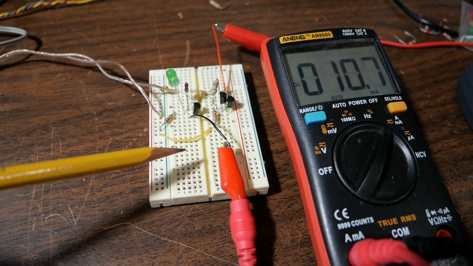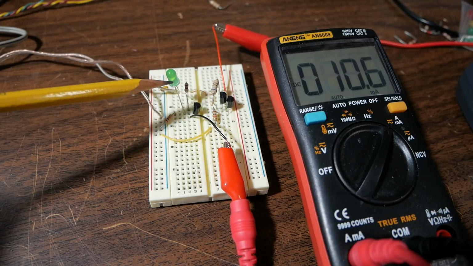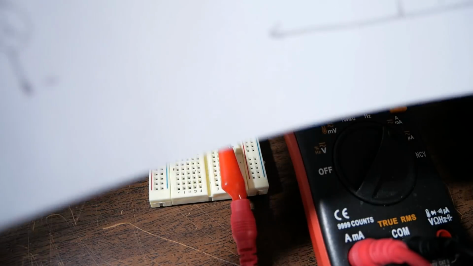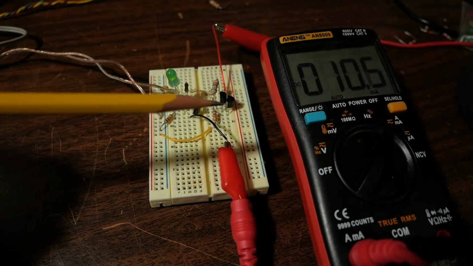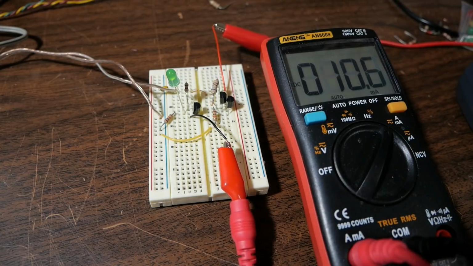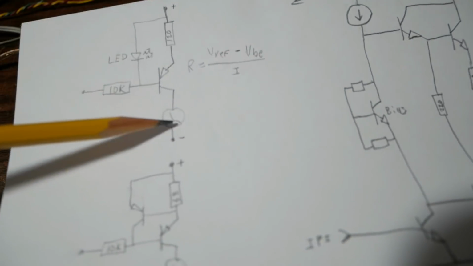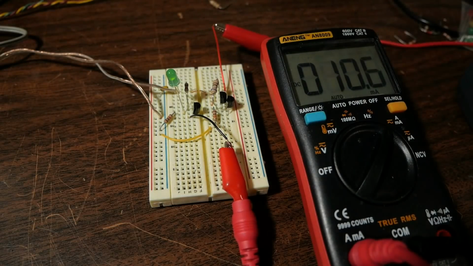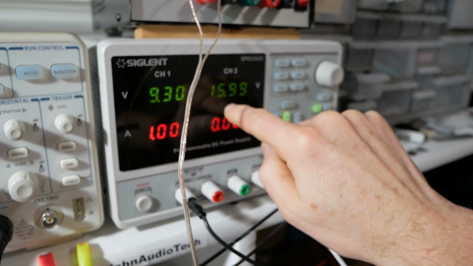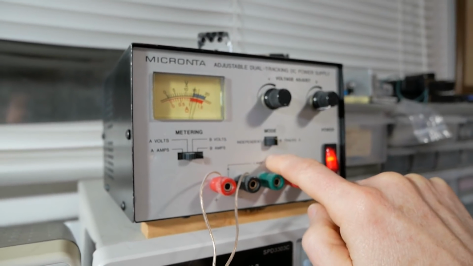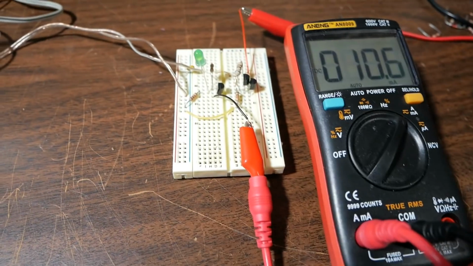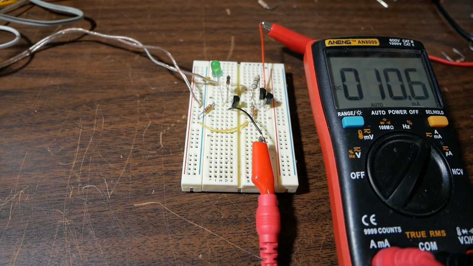Okay, have them set up on the breadboard. The CCS on the left is the one with the light emitting diode. The double transistor circuit is the one on the right. I have the meter hooked up to it, monitoring the constant current right here in the collector circuit. I have the power supply, this one here, going across the CCS, and this one up here is what's supplying power to the base.